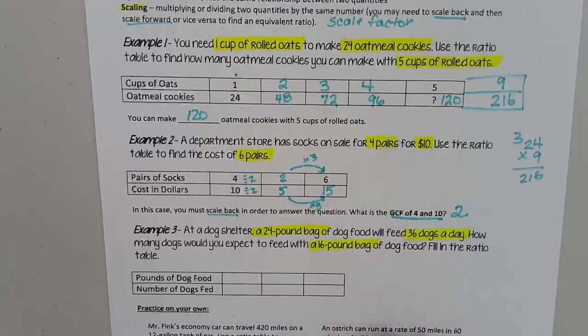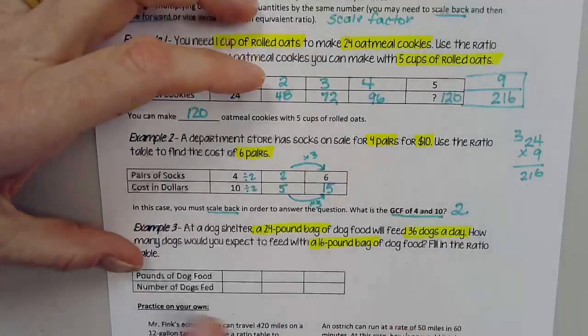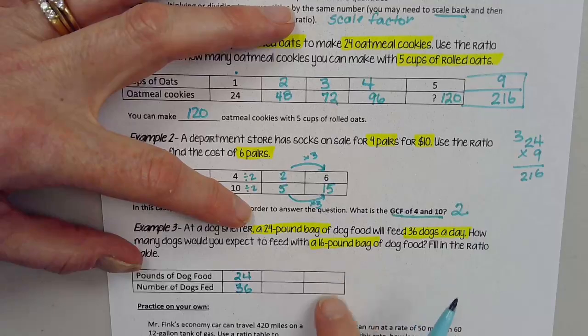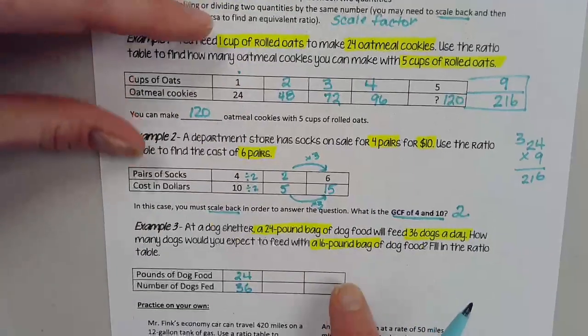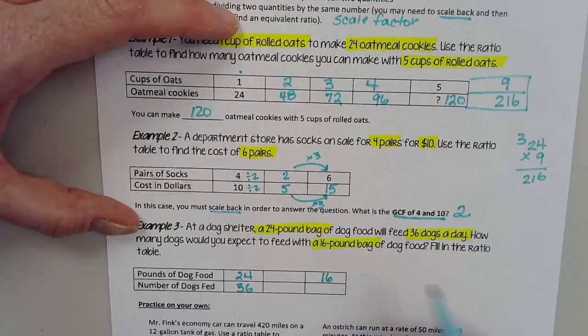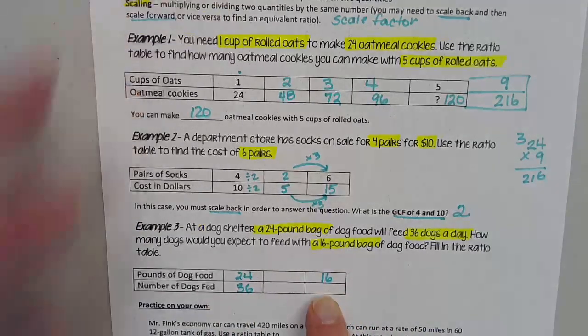So this time the numbers aren't filled in, but I do have pounds of dog food, so that's going to be a 24. And with the 24, I can feed 36. I'm always going to put at the end what it is I'm trying to get to. So 16 pounds is going to go here. Okay, this at the bottom is going to be the number of dogs.